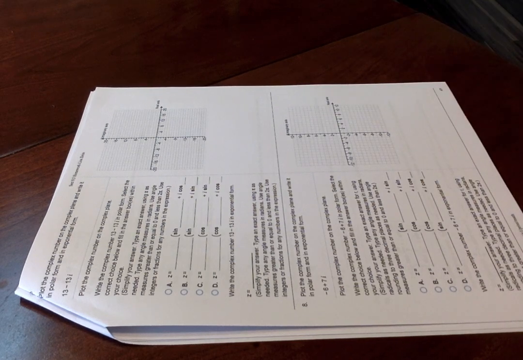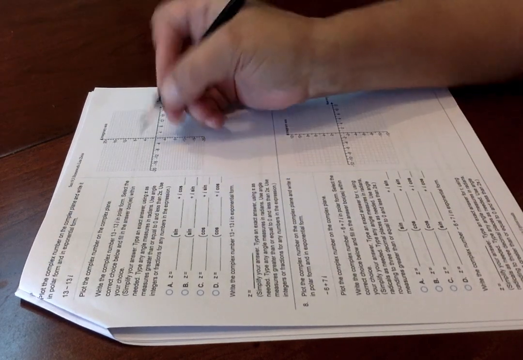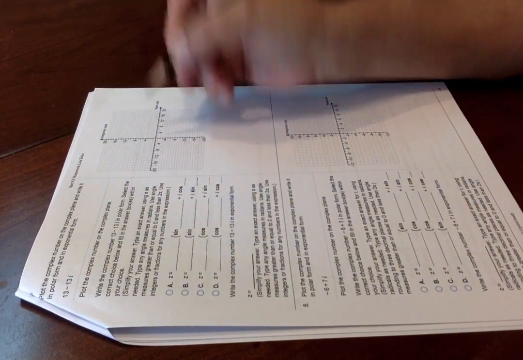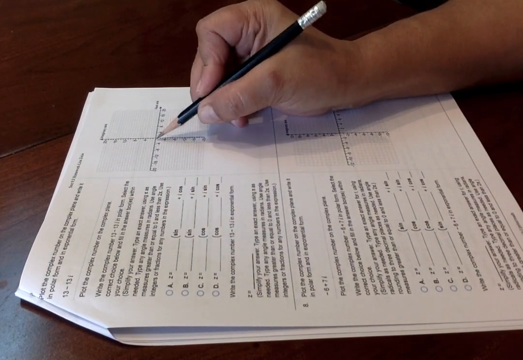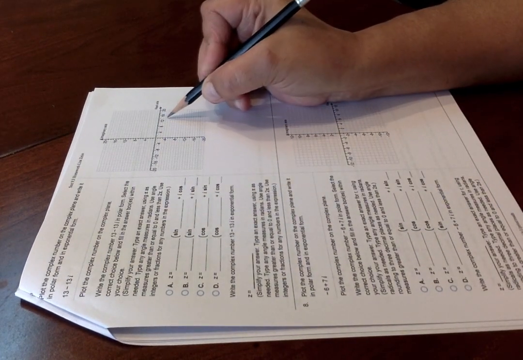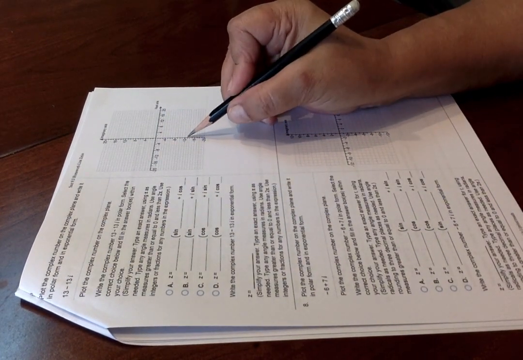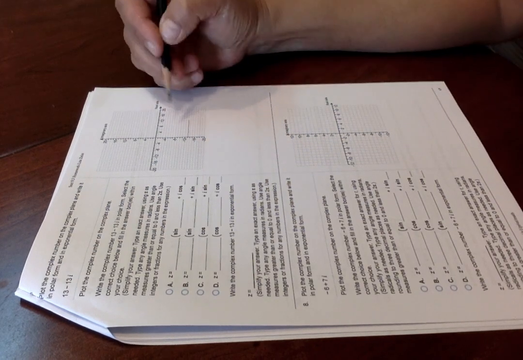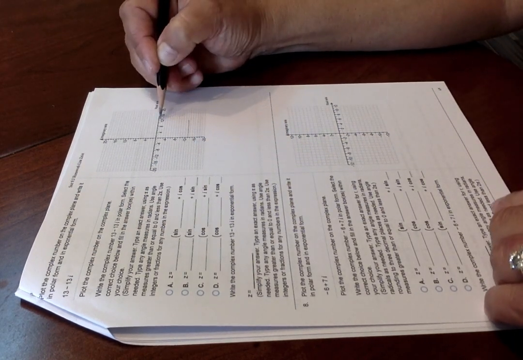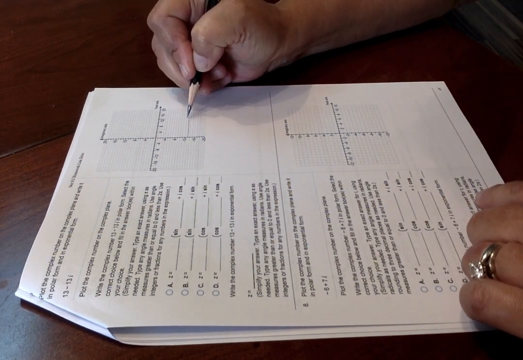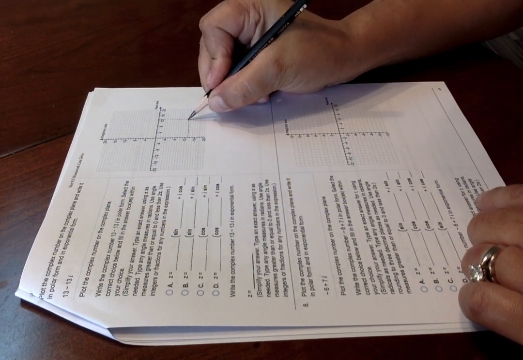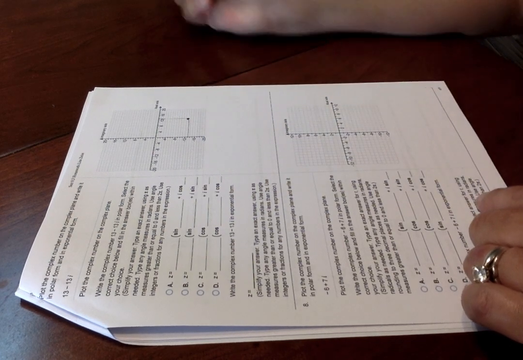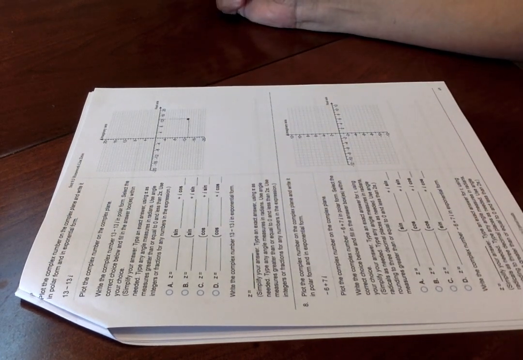Okay, so plot the complex number again. This one's going to be 13 minus 13i. So it's like positive x, negative y. So 13 would be here, and then negative 13. Just line these up. And that's where it is in quad 4 again.